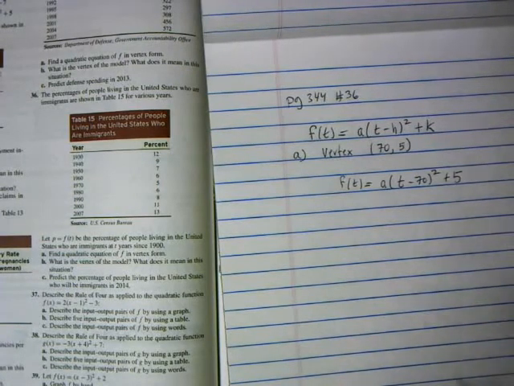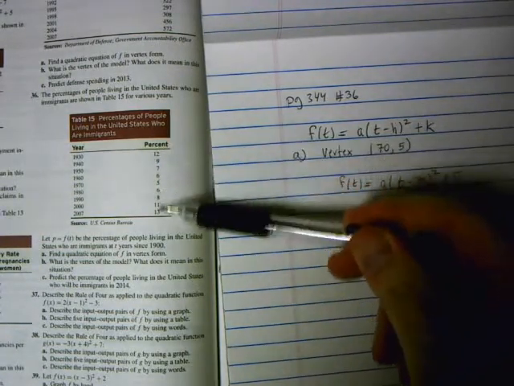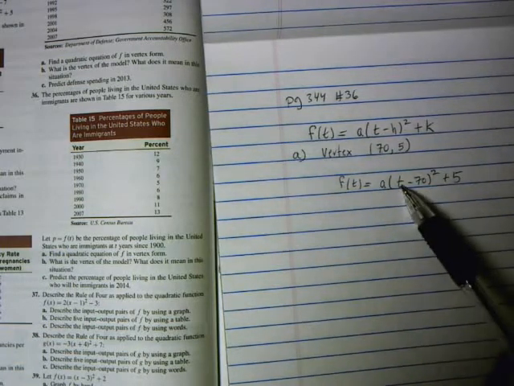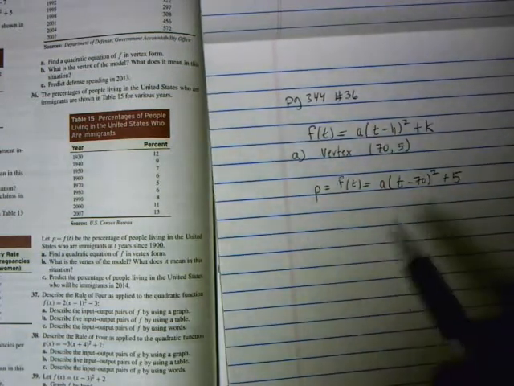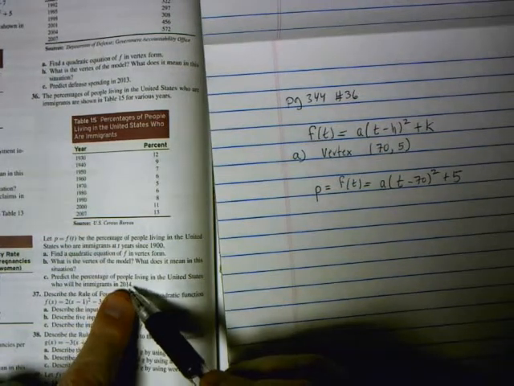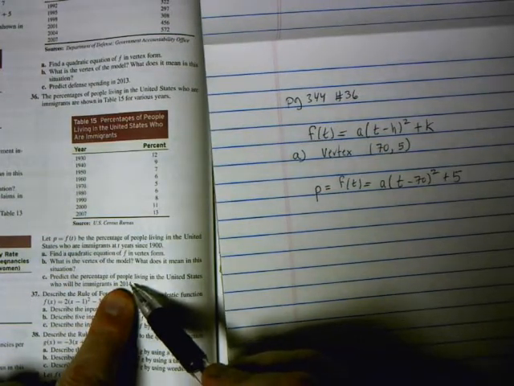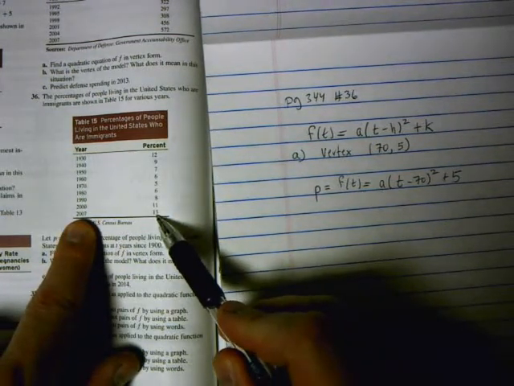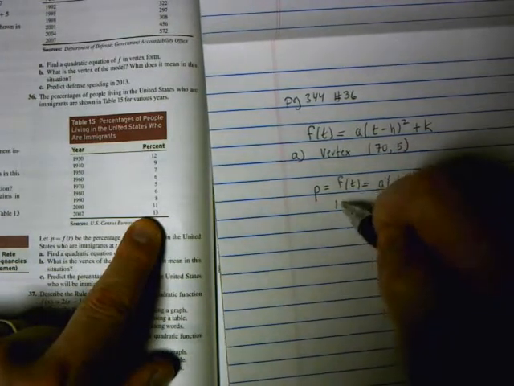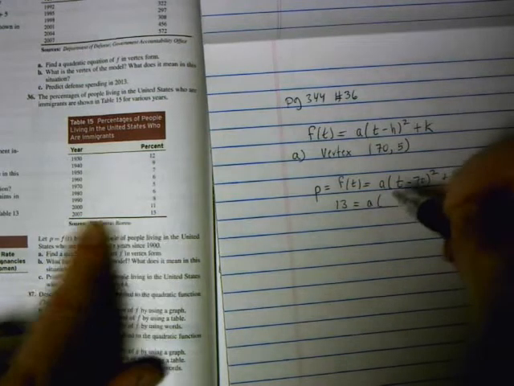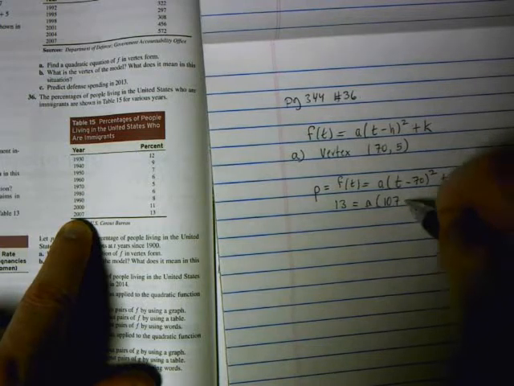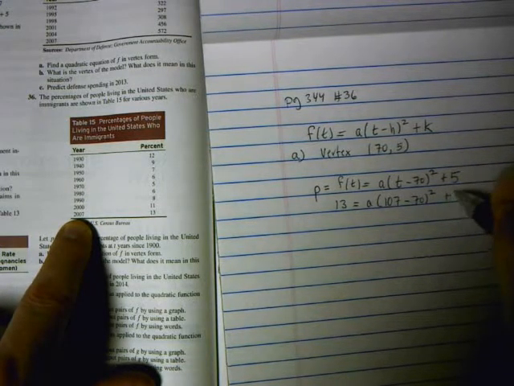Now, to find the a value, we're going to take any other point on the curve and plug it in. We'll plug in a number for t and a number for f of t. Remember, f of t is just p. That'll give us our point. Looking ahead, I want the number of immigrants in 2014, so I want to pick a number close to 2014, so I'm going to use the 2007 number. I'm going to plug in 13 for p, and 2007 would be 37 years past 1970.